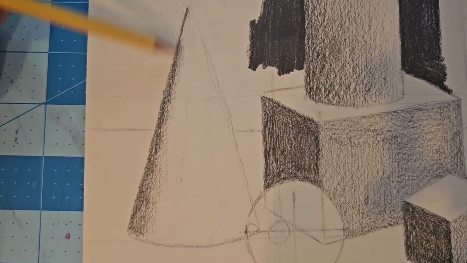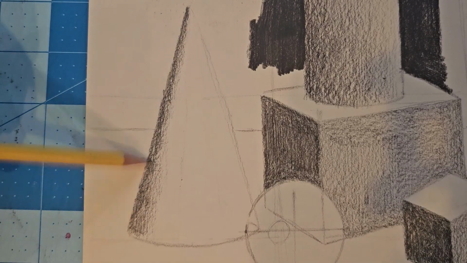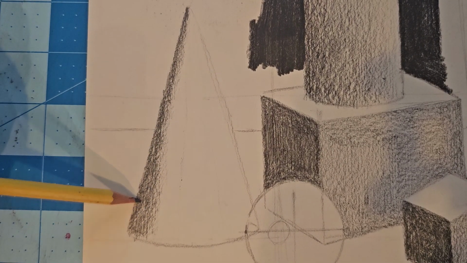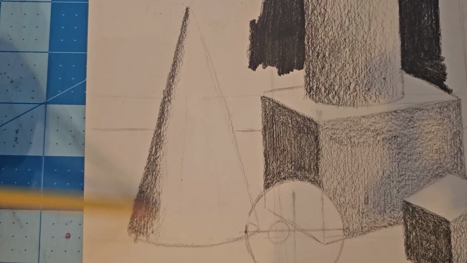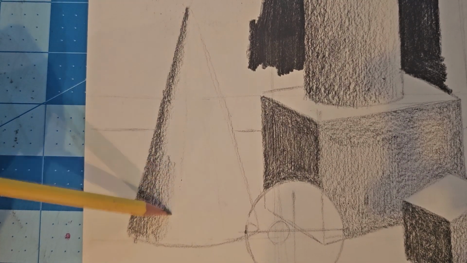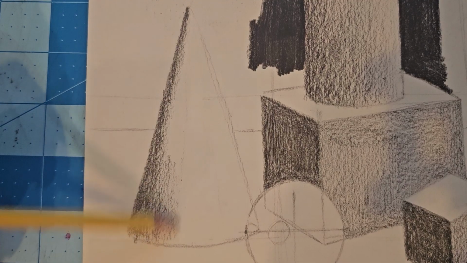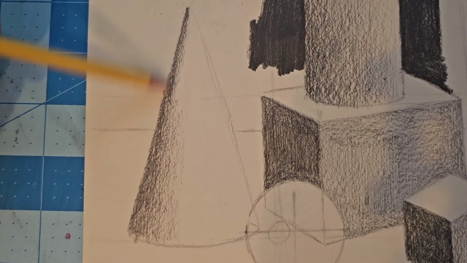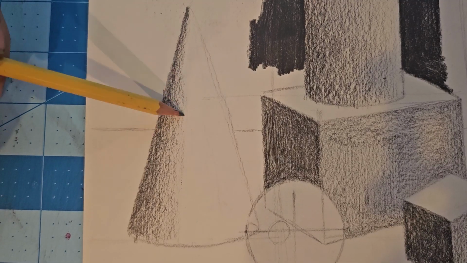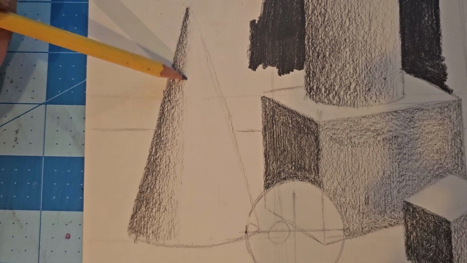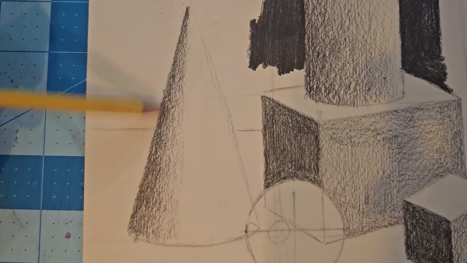This dark area gets smaller as I reach the top. So there's my dark area, and now I'm moving into the medium, like so. Again, this medium area is going to be thinner up at the top.